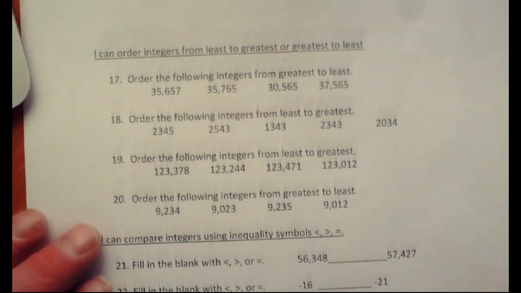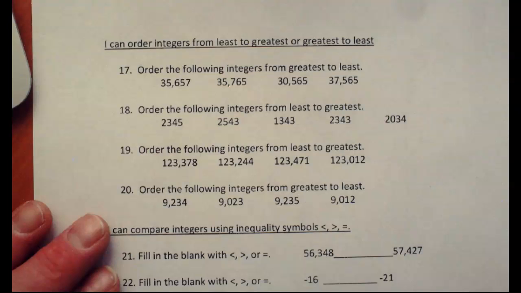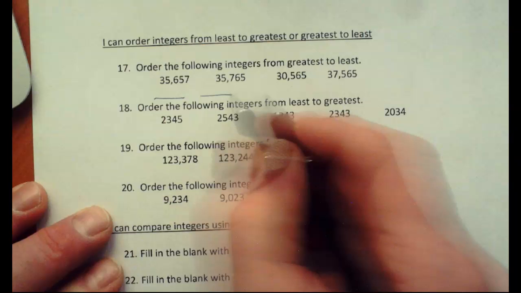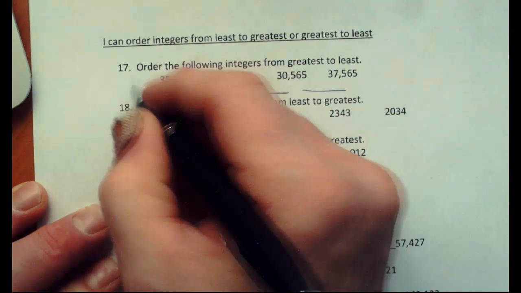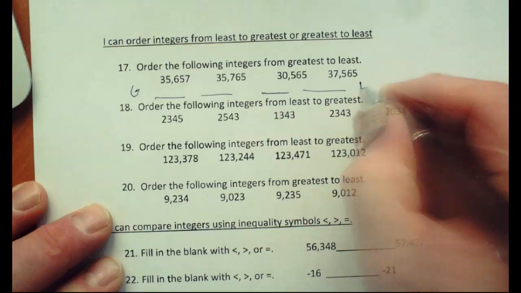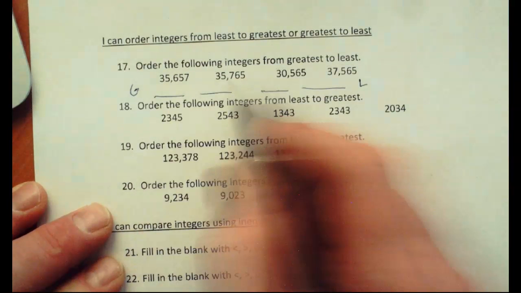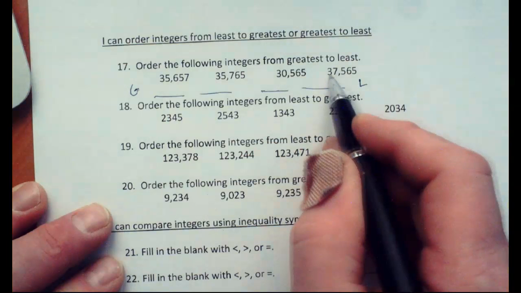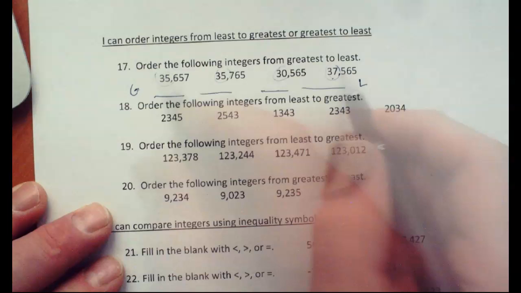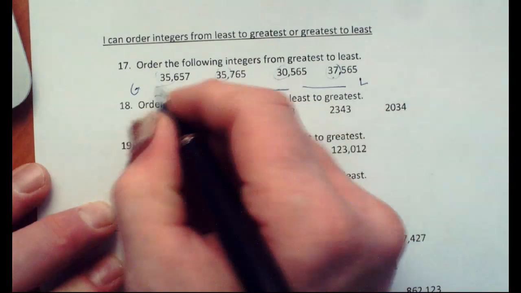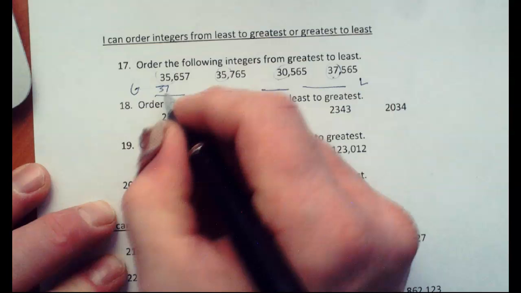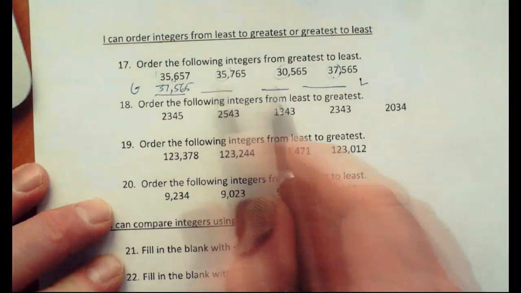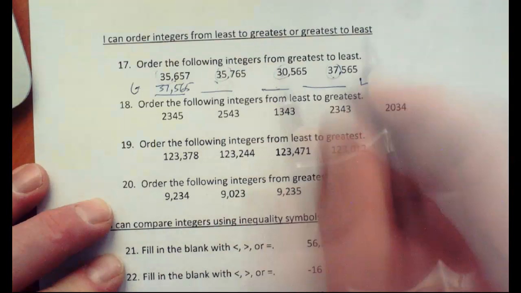All right, let's get these ordered from greatest to least. So this would be greatest and this would be least. So which of these is the biggest? They all have 35. No, they don't all have 35. This has 37. This would be the biggest, 37,000, just looking at these first ones. So this is going to be the greatest, 37,565. I noticed that these two are 35s. They're going to go in the middle, but this guy here is the least, so I'll put him over here.